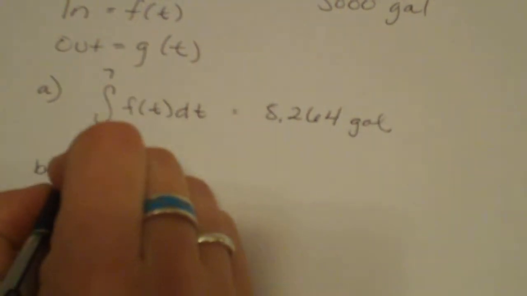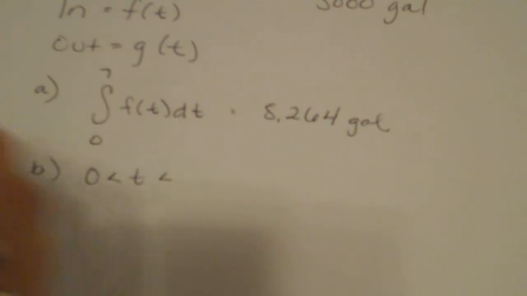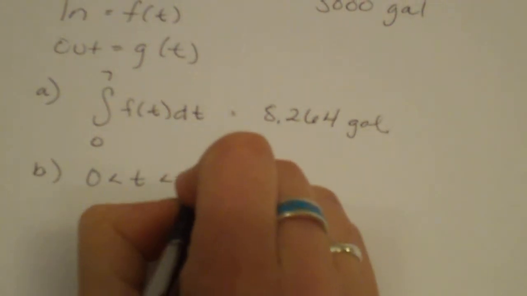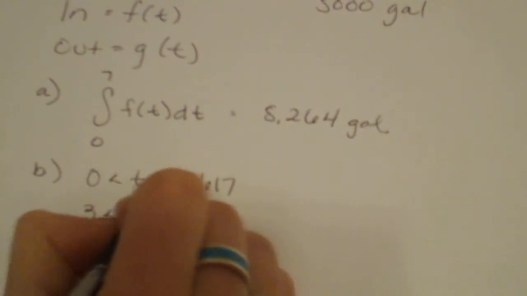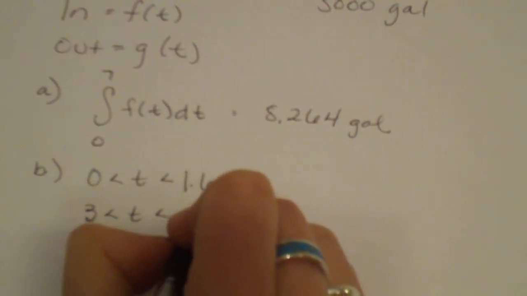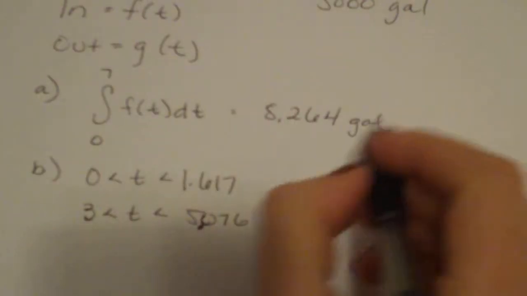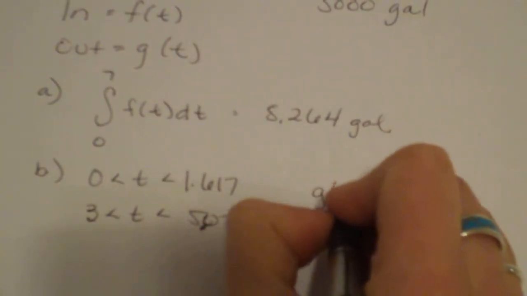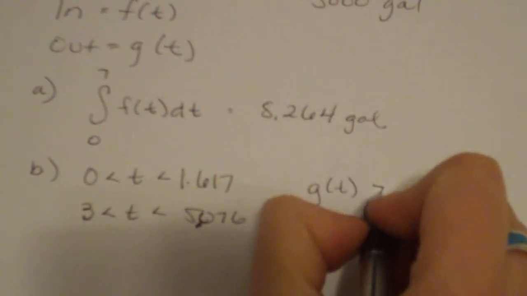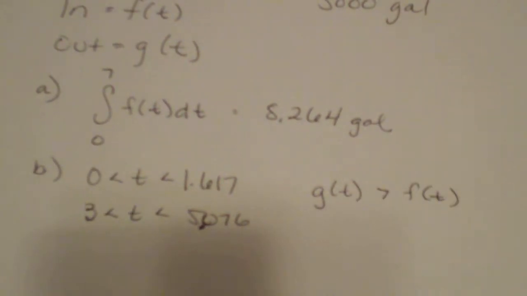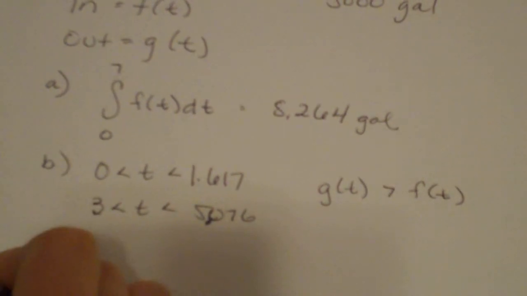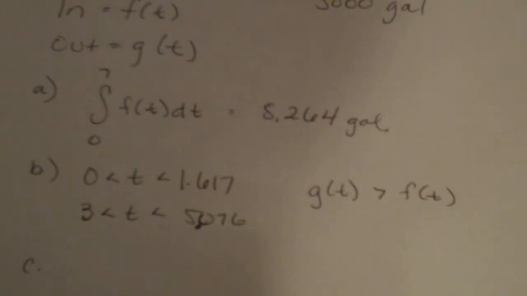So now I just have to write that out. For Part B, I'm going to write down for my time interval 0 to 1.617, and then from 3 to 5.076. That's a decimal in there. And my explanation is simply that G of T, the rate at which water is leaving, is greater than F of T during these time intervals. Okay? Now, that's 4 points out of the 9 points that this question is worth.